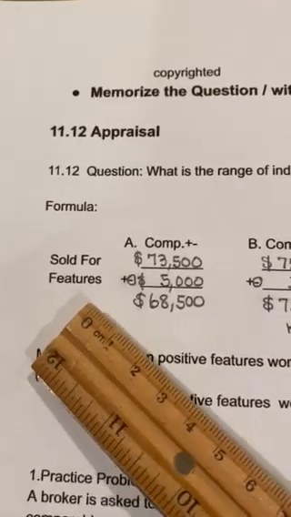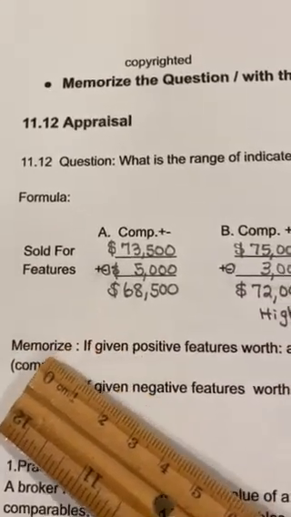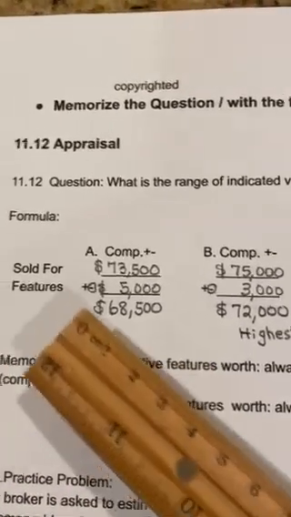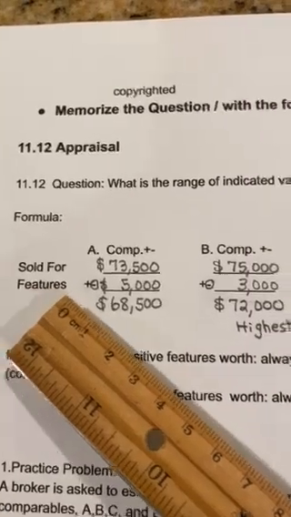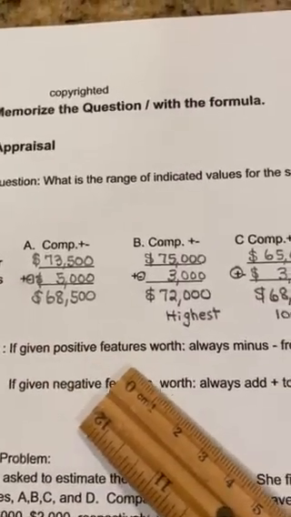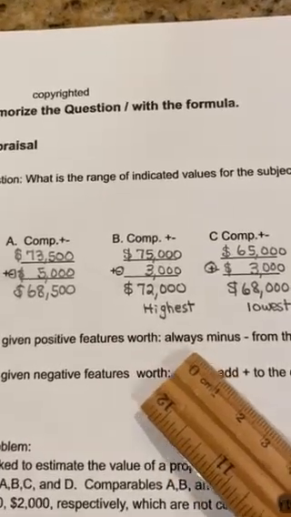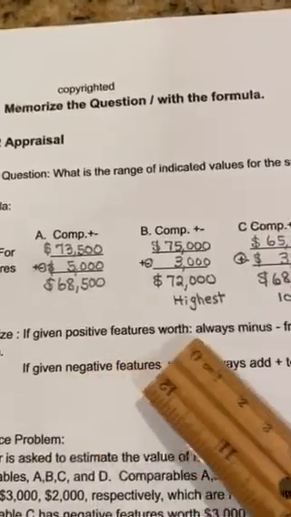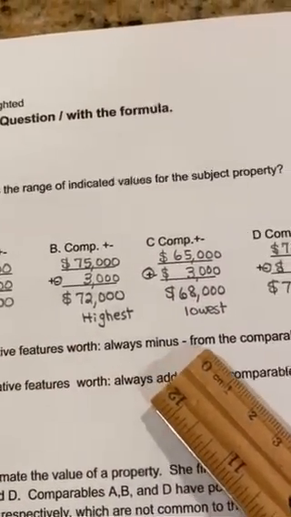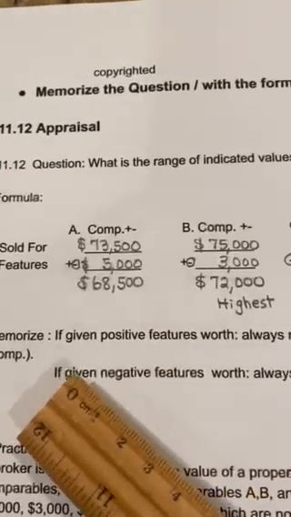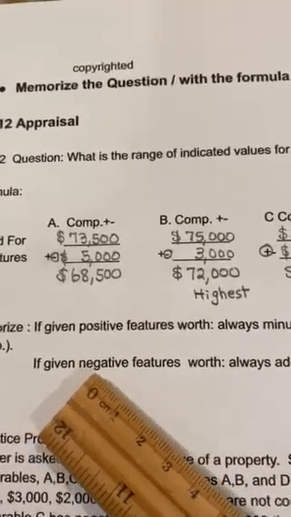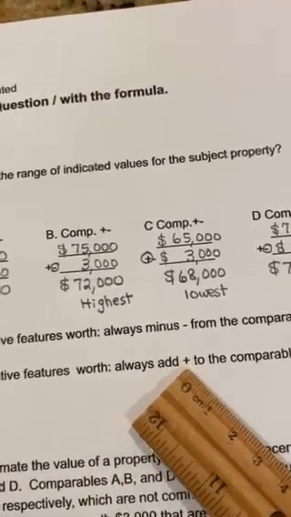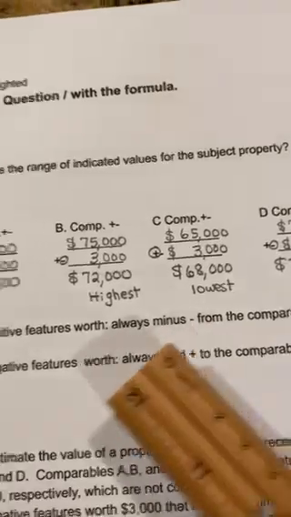And this is very important. You memorize this. If you're given positive features, worth always minus. So you do the opposite. If it's positive or plus, you minus from the comparable. If given negative, the minus or negative features worth, you always add your plus to the comparable. So you do the opposite.